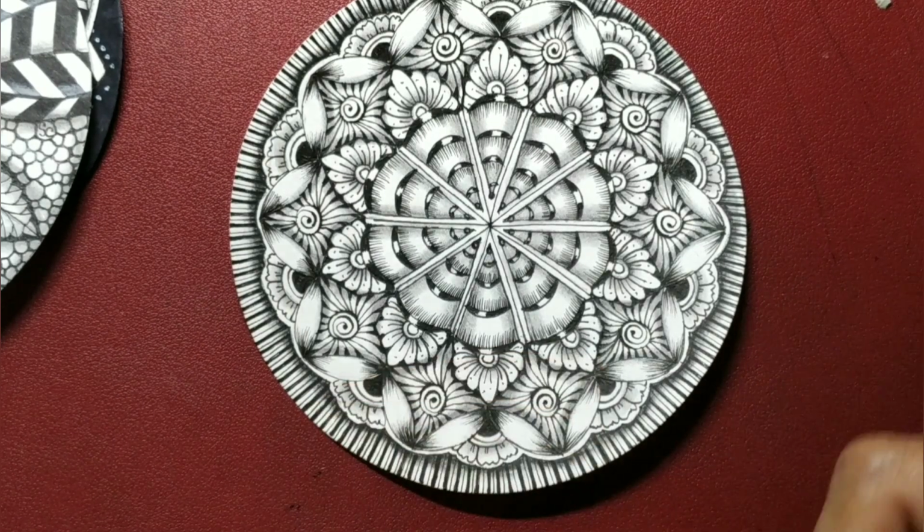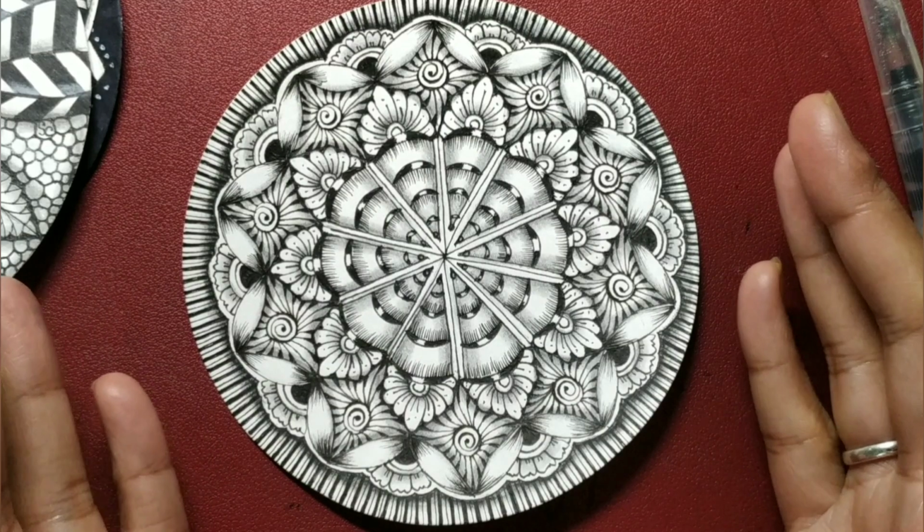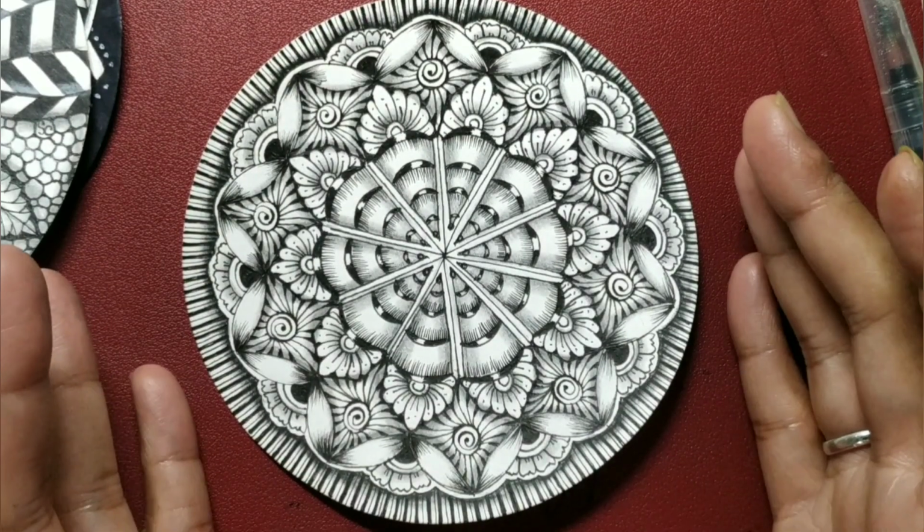I'm done with my blending, and you can see how the centerpiece starts to float on the background.